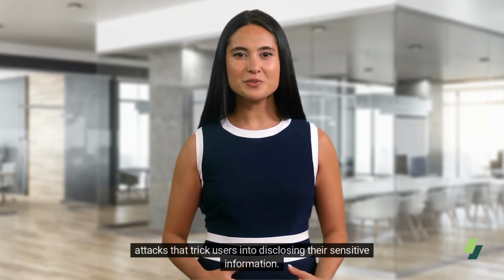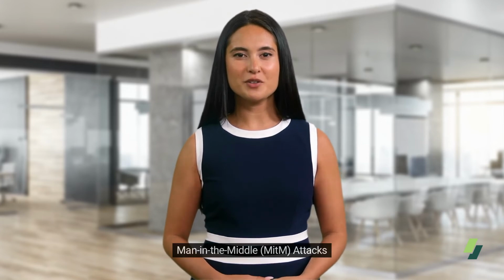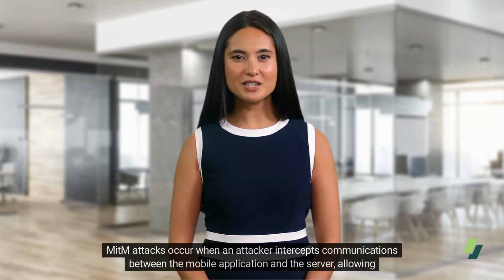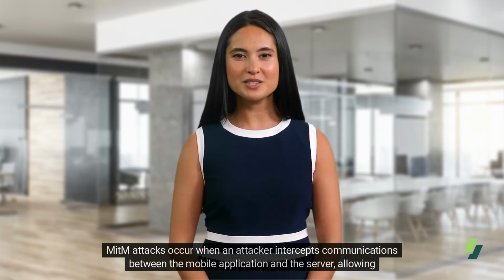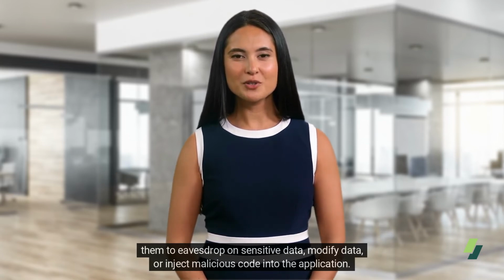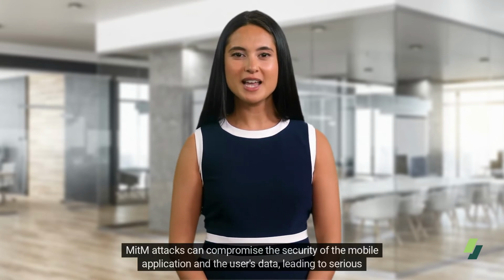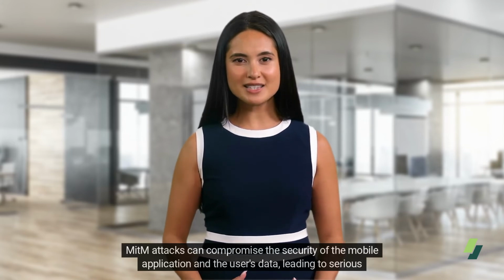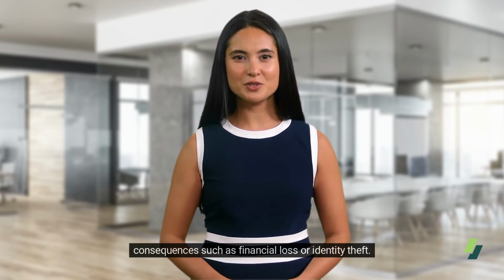their sensitive information. Man-in-the-middle, MITM, attacks. MITM attacks occur when an attacker intercepts communications between the mobile application and the server, allowing them to eavesdrop on sensitive data, modify data, or inject malicious code into the application. MITM attacks can compromise the security of the mobile application and the user's data, leading to serious consequences such as financial loss or identity theft.